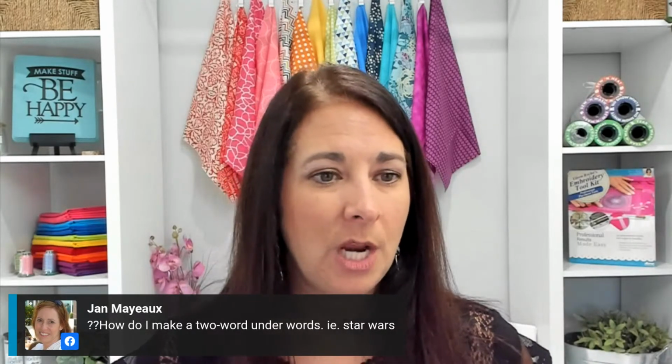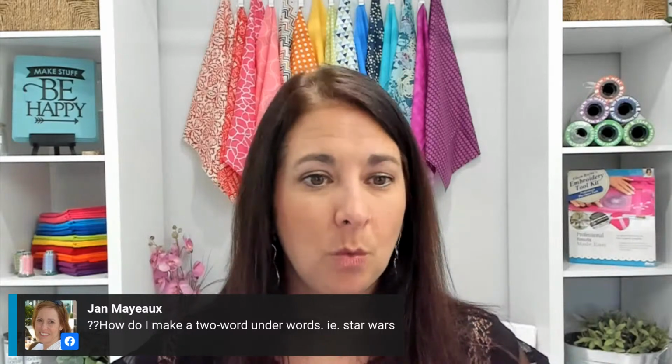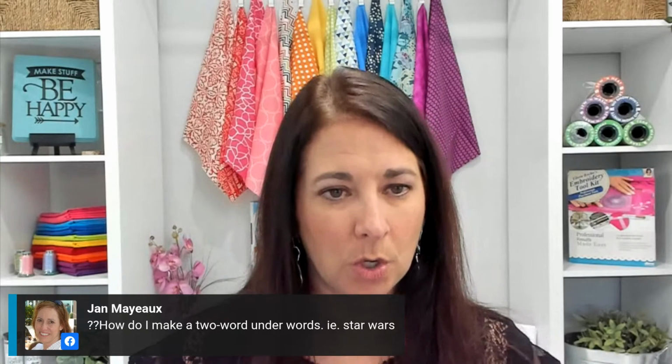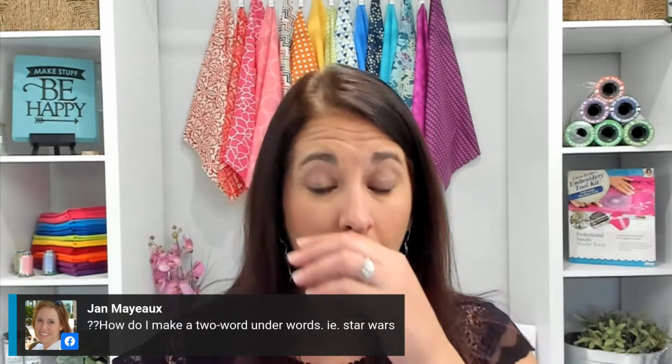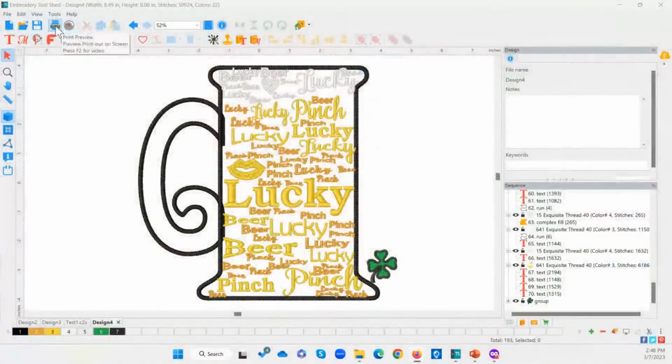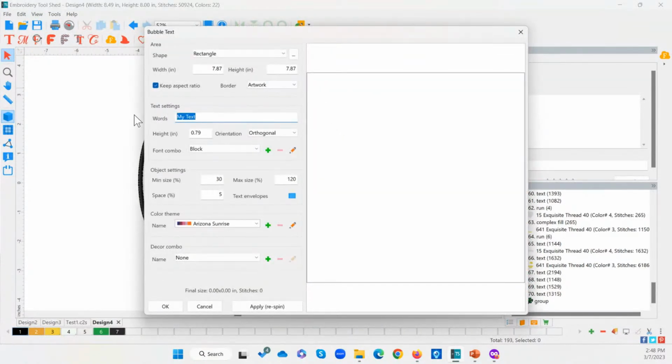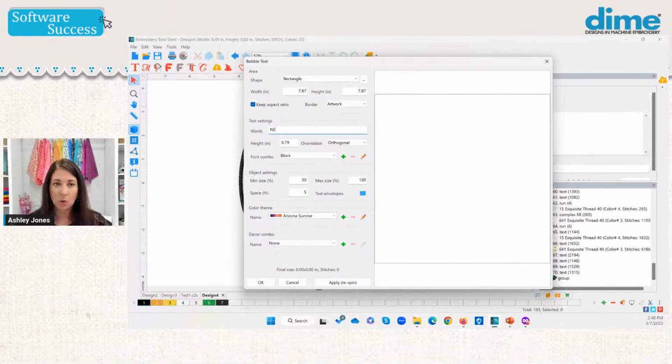And then Jan says, how do you make a two-word phrase stay together, like Star Wars? Oh, okay. So in the bubble text, I'll share my screen again and go back into bubble text here. We'll just use this blank one. If you want to keep your text together, like New York, or like Jan said, Star Wars, put a tilde between the two.